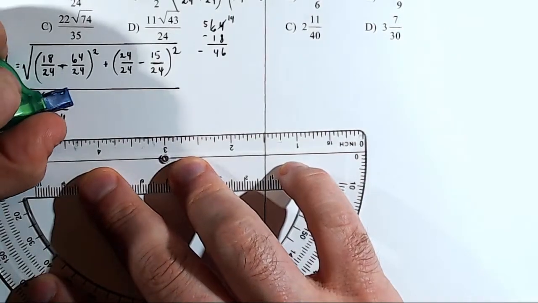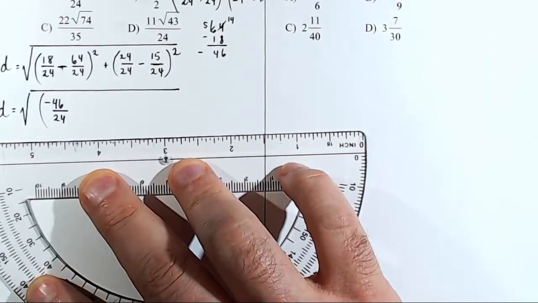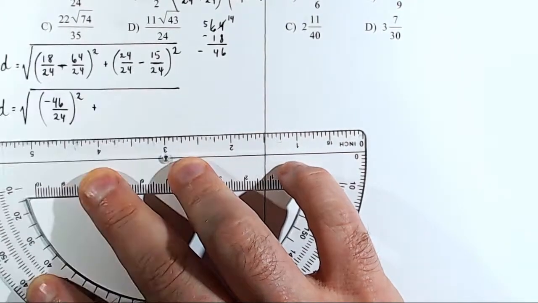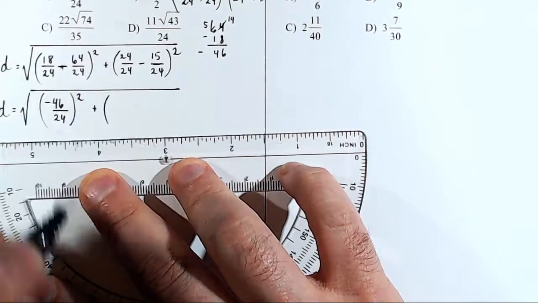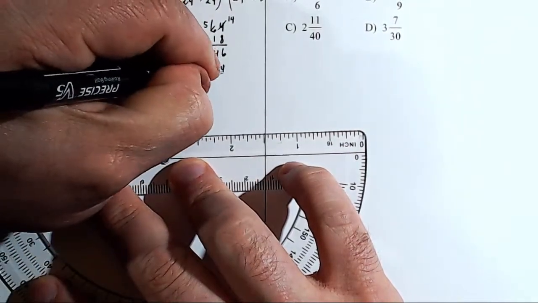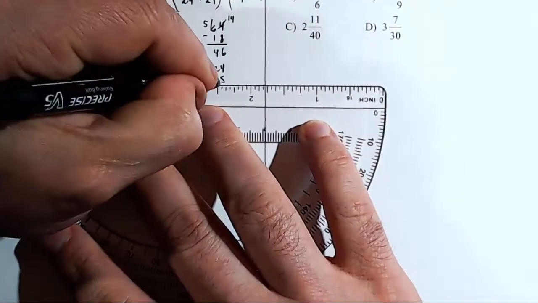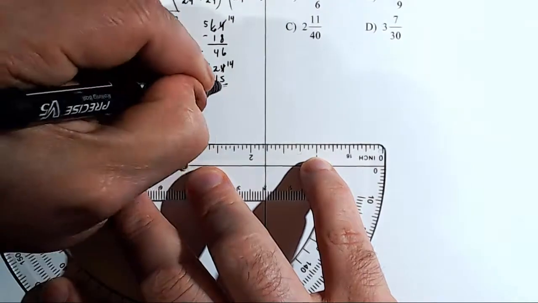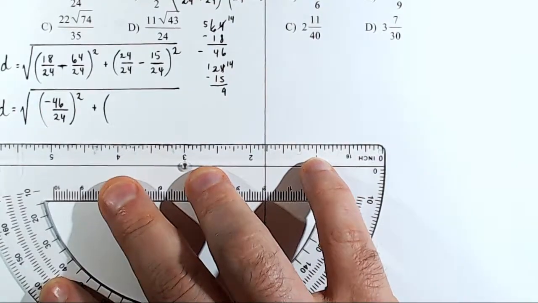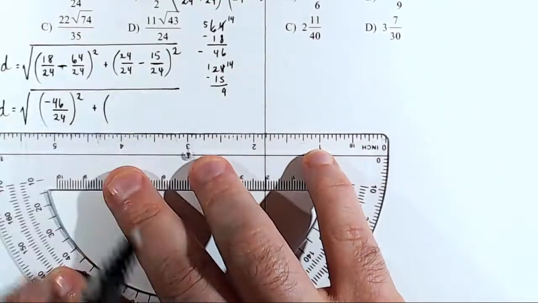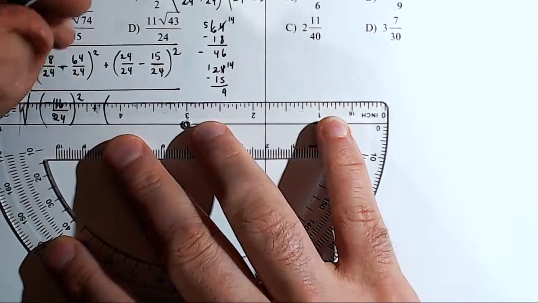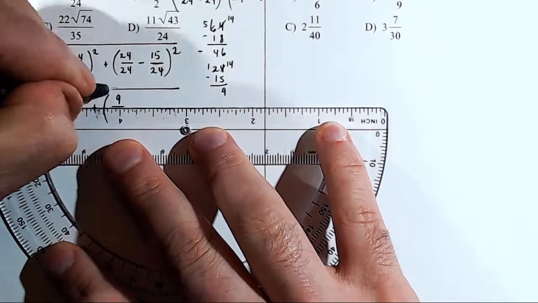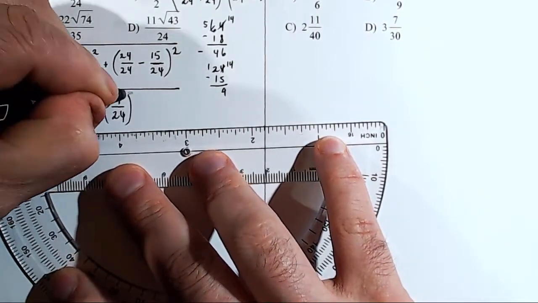The whole thing is squared. Plus 24 minus 15. And that's going to be 9. So I'm getting so tired now that I'm just not sure about anything unless I do it on paper. So this is going to be 9 24ths squared.